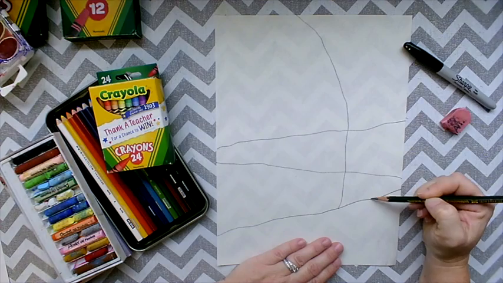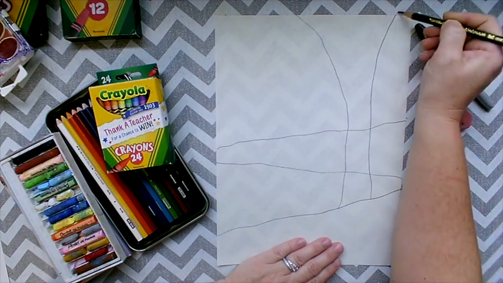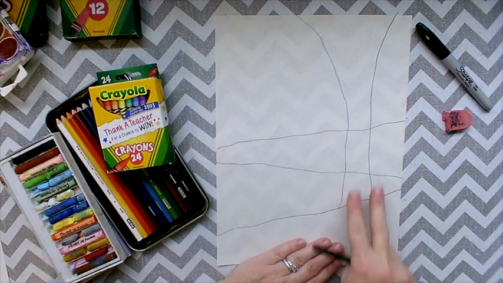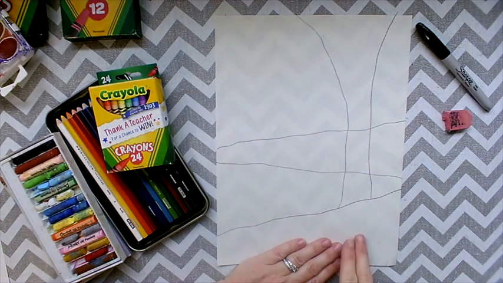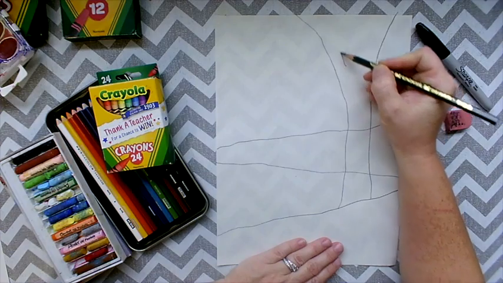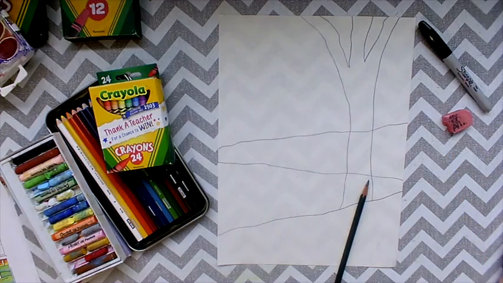Now I'm going to draw the other side of the trunk. Up and out. Almost looks like a wide Y, right? Next we're going to add some V's into our line. Okay, first foreground tree drawn.